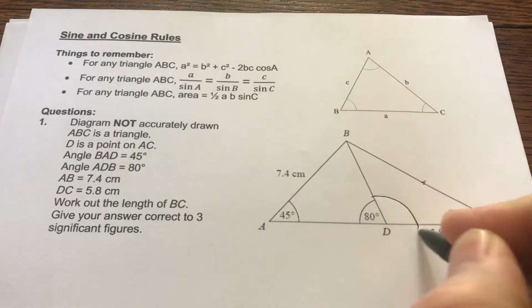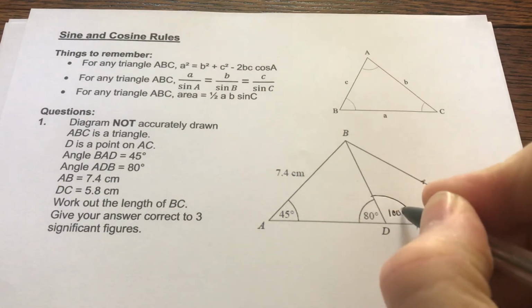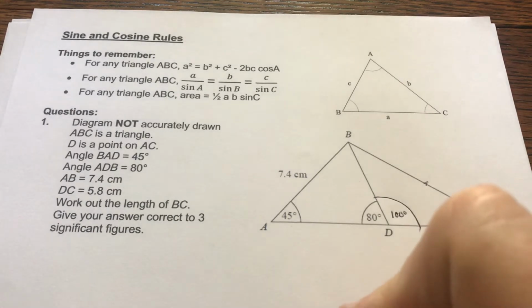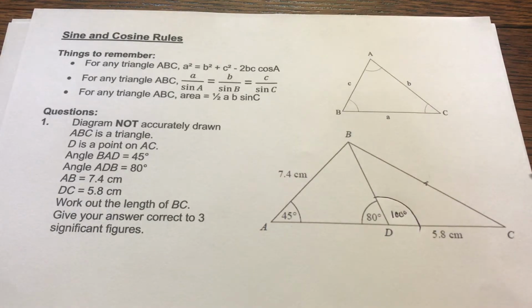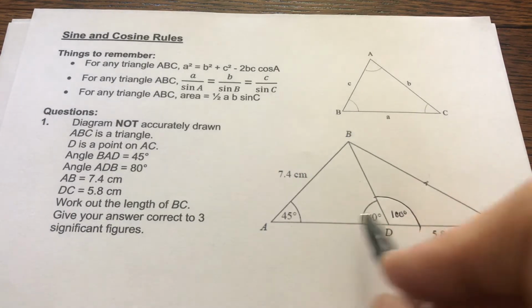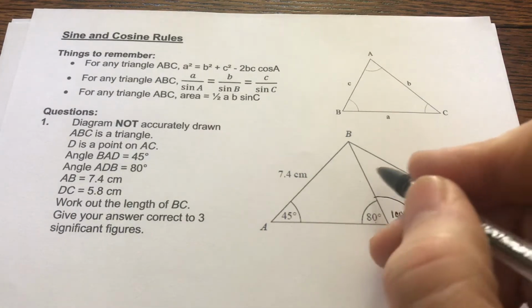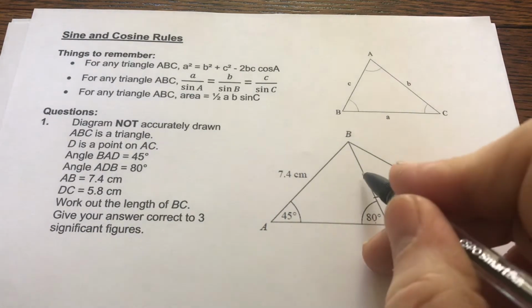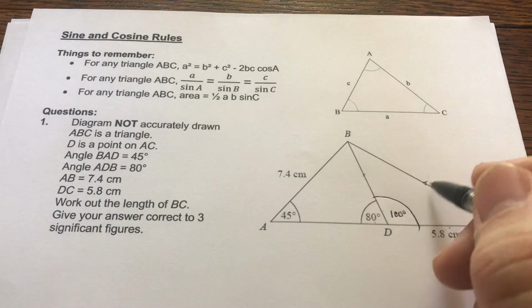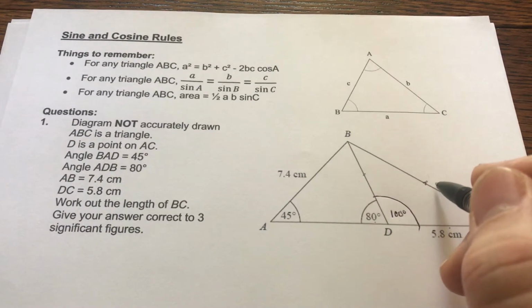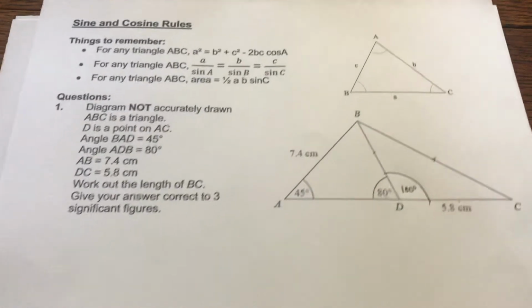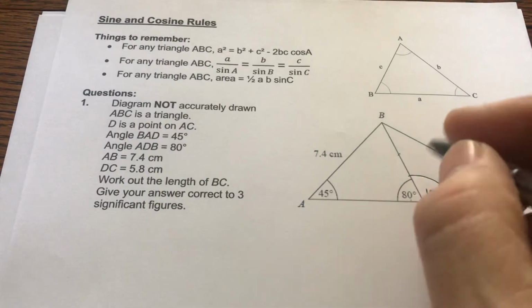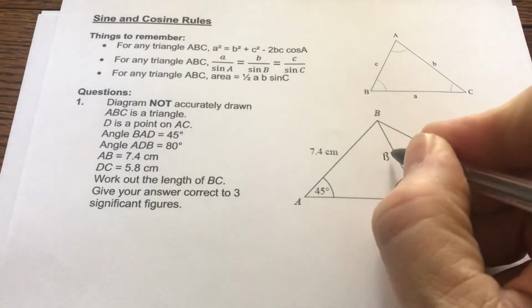Very quickly though, you can immediately see that's 100 degrees, because 80 and 100 add up to 180. What I'm going to do is first find this length, because if I can find this length, I've got this length and this angle, which will let me use the cosine rule. But first I need to use the sine rule, because I'm going to find BD.